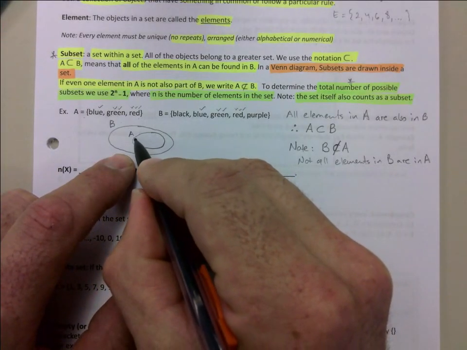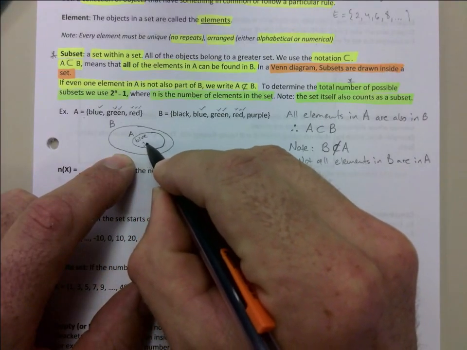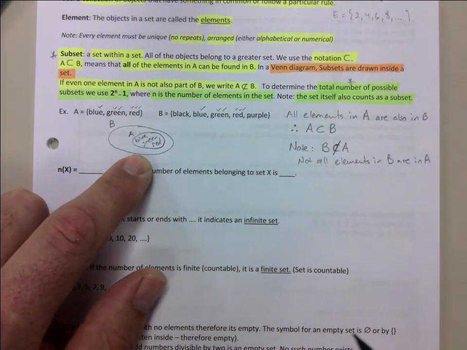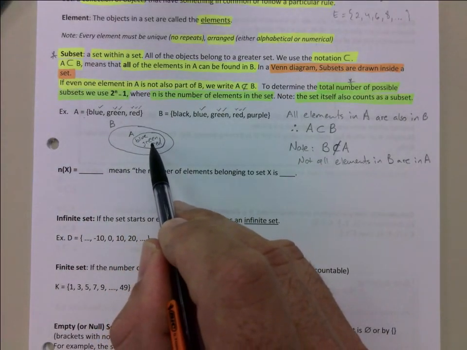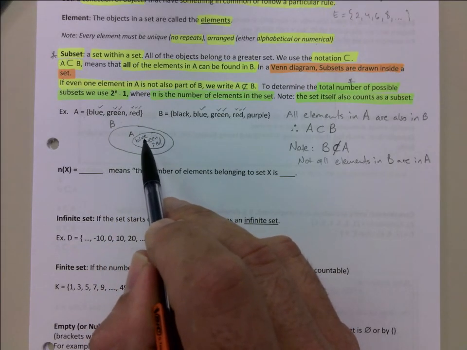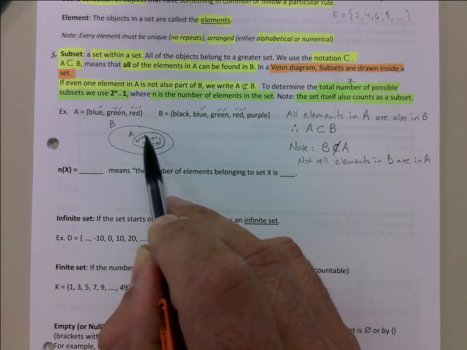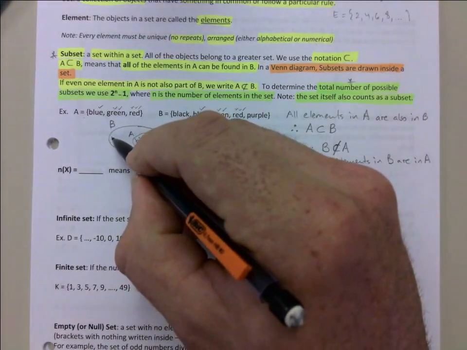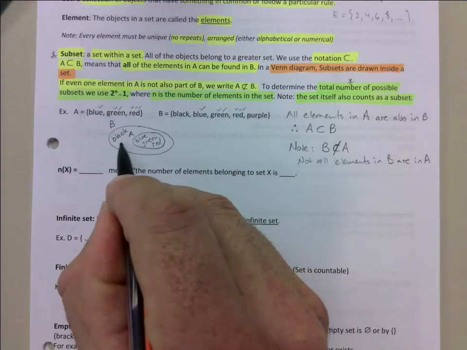So this would be blue, green and red. Because you're saying blue, green, and red is in A, and it's also at the same time inside of B, right? It's in both. And you need to still add the ones that aren't in A. So black and purple would go outside here. I apologize, it's very small, I know.